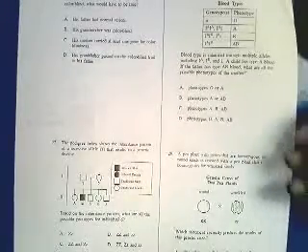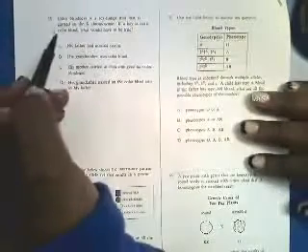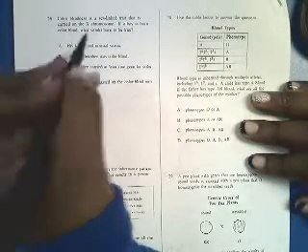I think YouTube's gonna make me cut this, but color blindness is a sex-linked trait that is carried on the X chromosome. If a boy is born colorblind, what is true? It's that his mother carried the gene for color blindness.